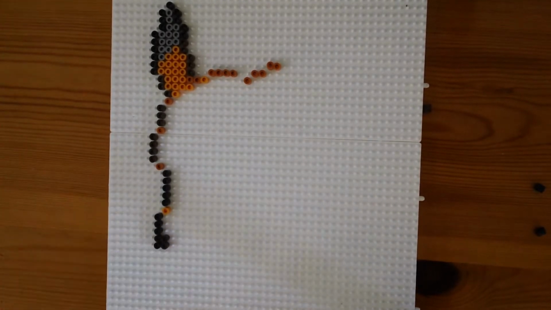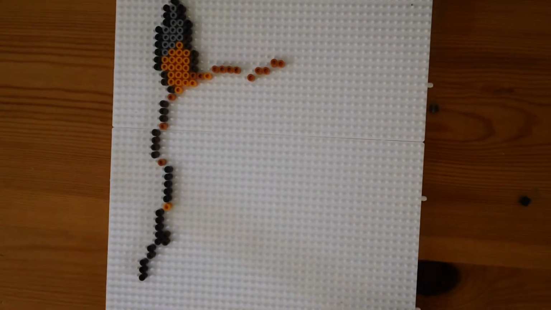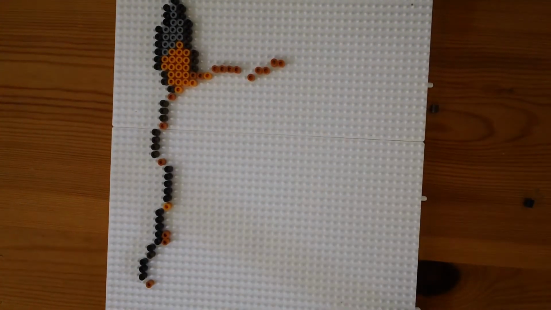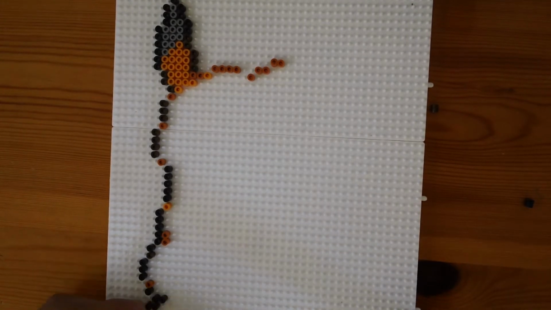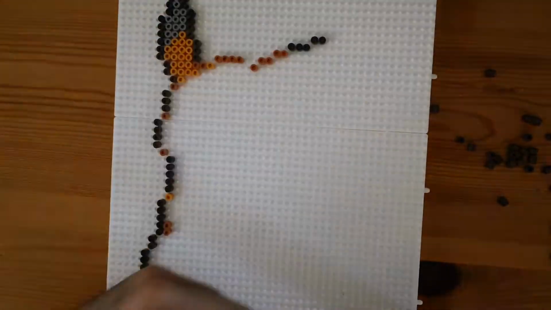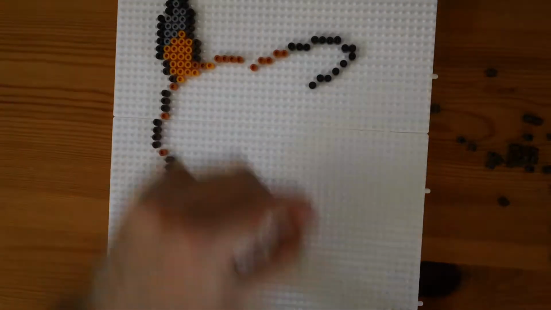Today's design is actually based off the front view of a Pokemon in battle. It's actually based off the full Pokemon sprite, and as such it is much more detailed, much larger, and does require a bit more patience, a few more beads, and quite a lot more in terms of colour variety in order to get this one 100% right.